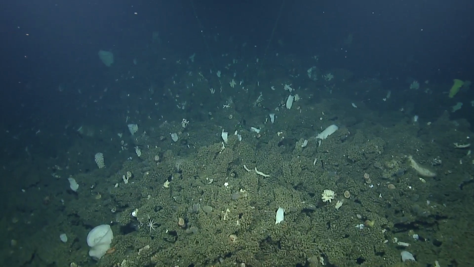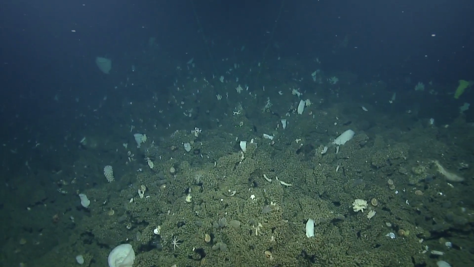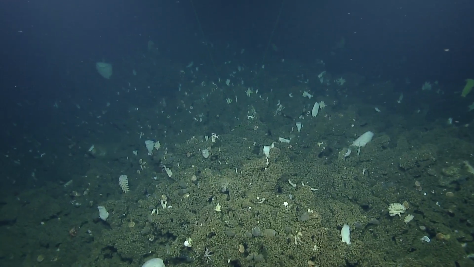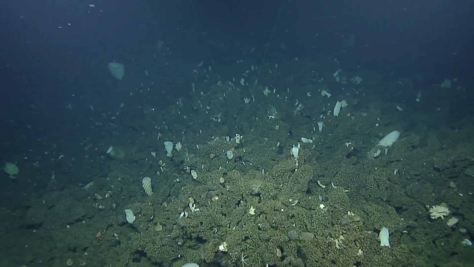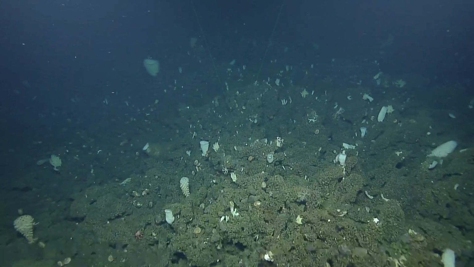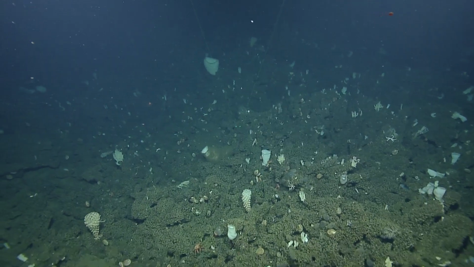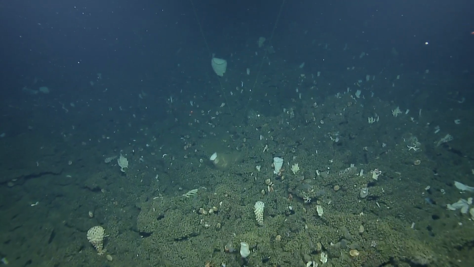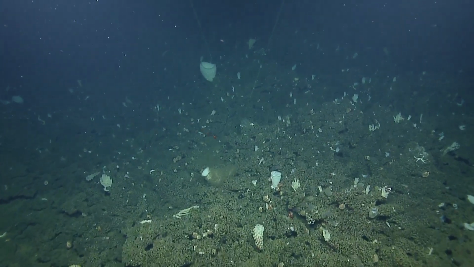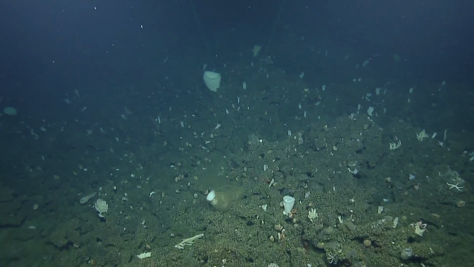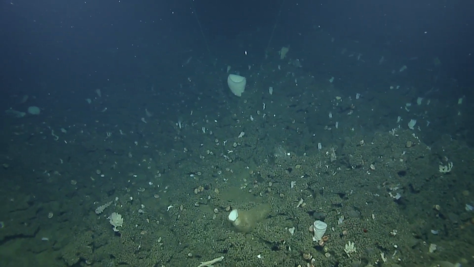Yeah, it picked up a bit. We almost could have done another transect. But it's good that we're at least documenting and putting down some points along the way to document that this is continuing.